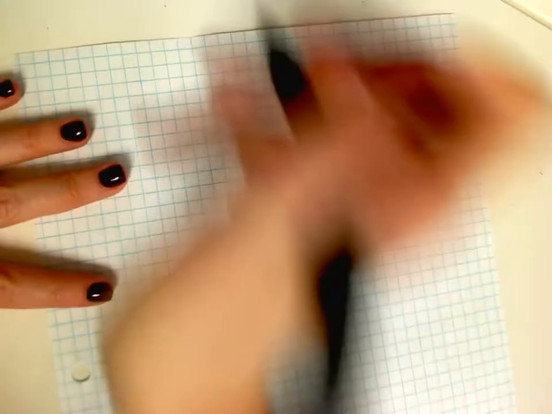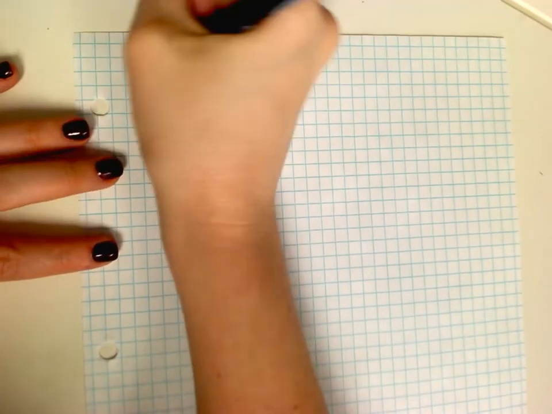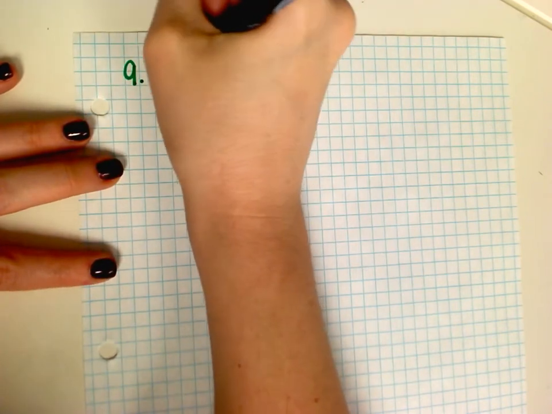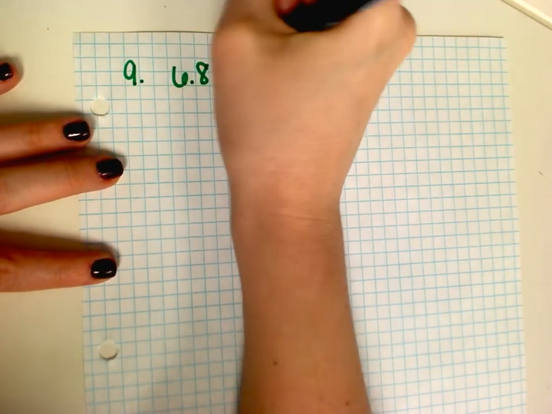Next one. I'm going to use the new piece. Okay, this is our favorite kind. This is a power of 10. So you don't have to write this out like a big long division problem. This is an easy one to do mentally.